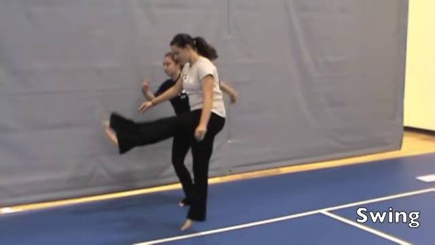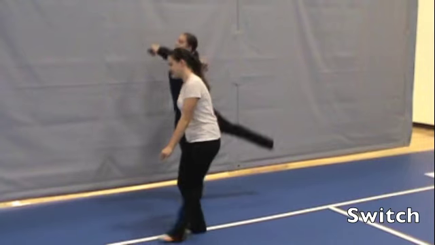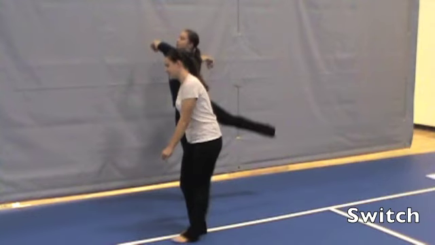The cognitive learner has begun to swing too late, therefore cutting down the time the switch had to occur. The switch did not occur while high enough, hindering the ability to complete this movement.